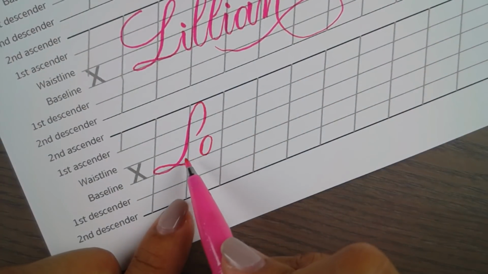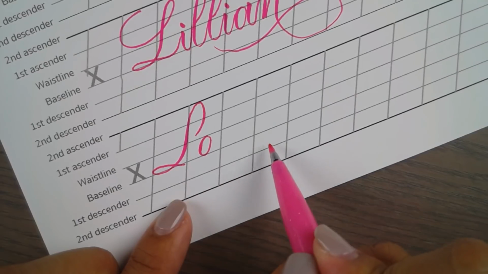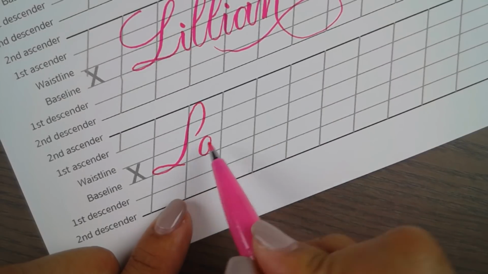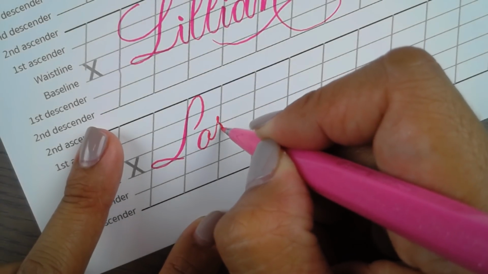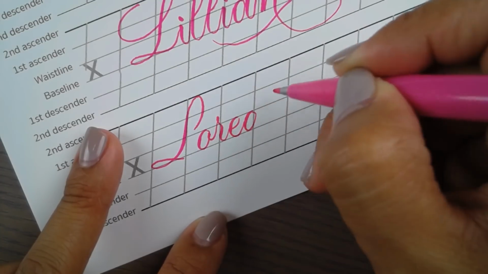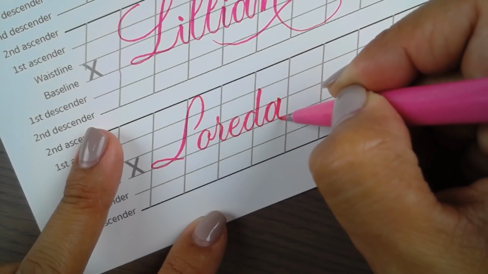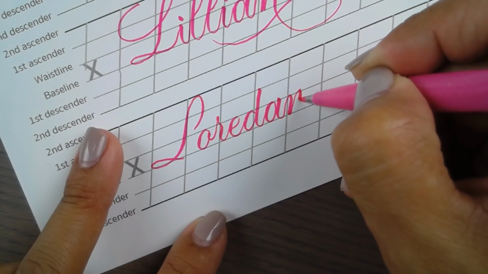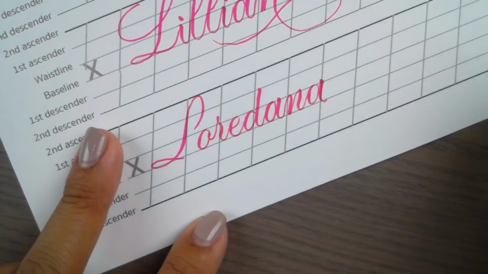I'm going to leave some space. What's going to happen is I'm going to bring this L down below, but I'm trying to gauge how far away I want to put that next letter. So here I'm just finishing the rest of the name. What a very pretty and unique name.